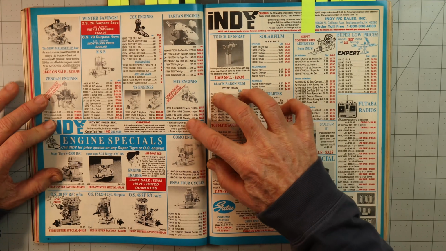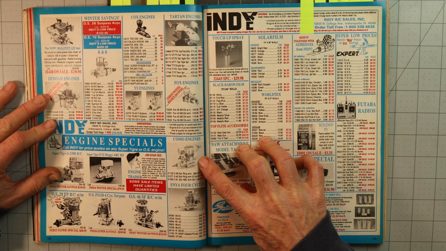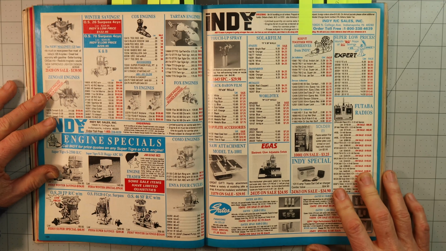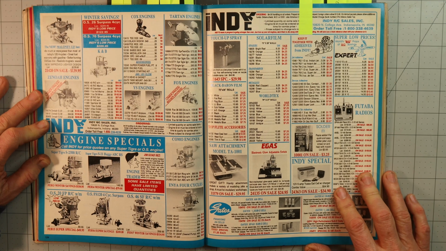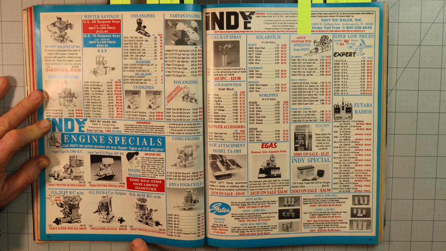And then we got some Como engines here, which were basically made in the Super Tiger factory. They're basically Super Tiger engines. I think it was one of those things where the same factory in Italy was manufacturing two different engines. One was branded as Como and one was branded as Super Tiger, if I recall correctly. That's all I'm seeing for OS engines here.